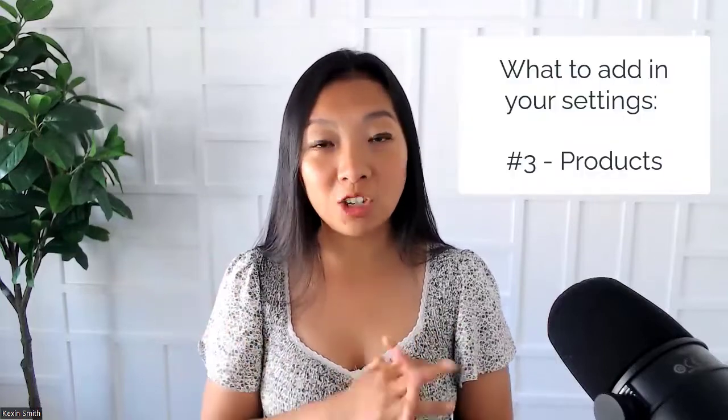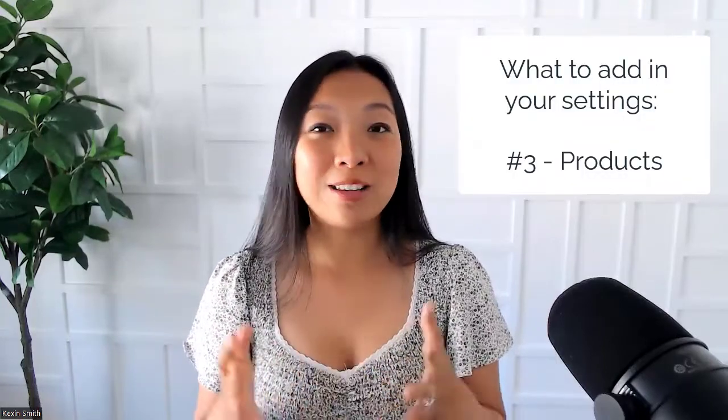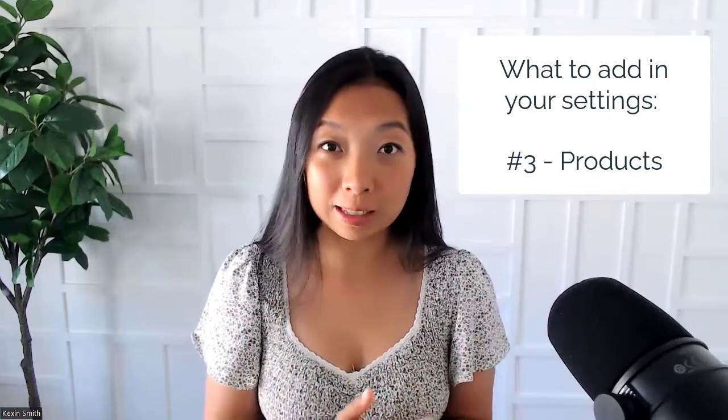Third, you want to check on your products. You want to make sure the products that are taxable are all marked, collect tax on these products, and for the products that are not taxable, you need to create a collection for them and add a sales tax override for that collection. This is very specific to Shopify, as most of my clients use Shopify.